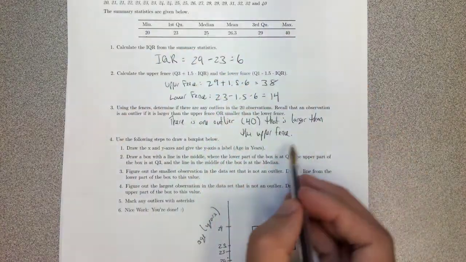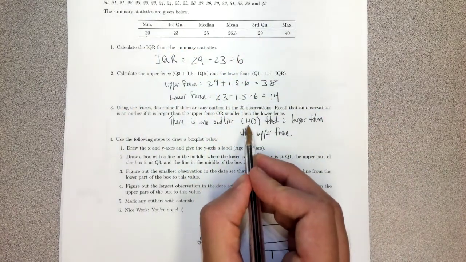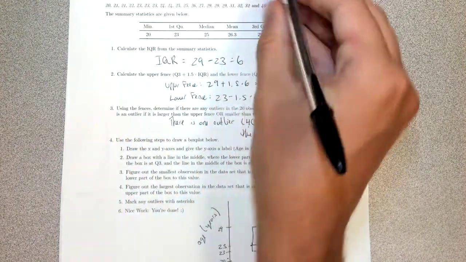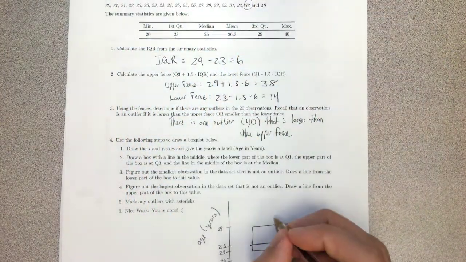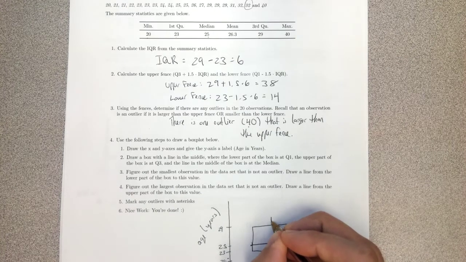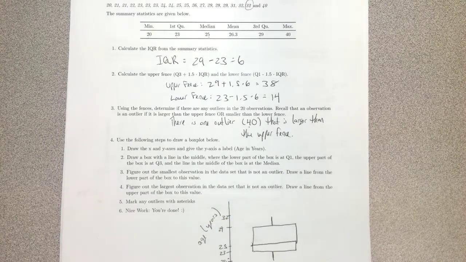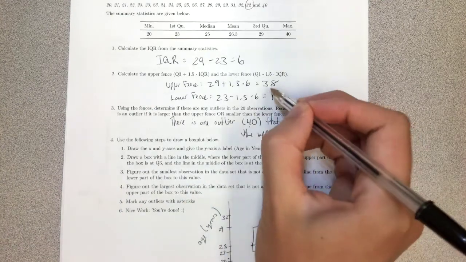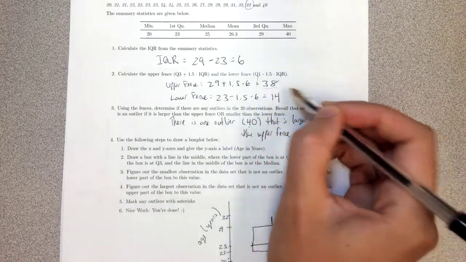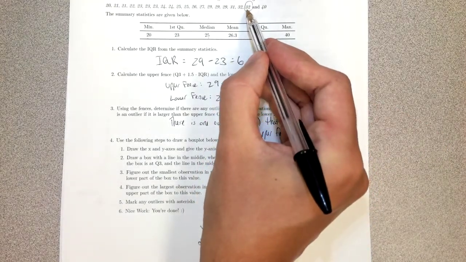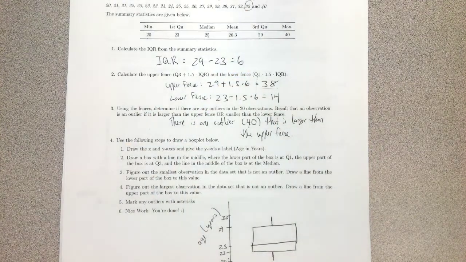So we want to figure out the largest observation in the data set that's not an outlier. And so we figured out before that 40 was an outlier. And so I'm looking at the observations up here. It looks like that's 32. And so this line is going to extend up to 32. So the only, I think, really tricky part is that the line, remember, does not extend to the upper fence. So it doesn't go up to 38. It just goes up to the largest observation in the data set that's not an outlier.